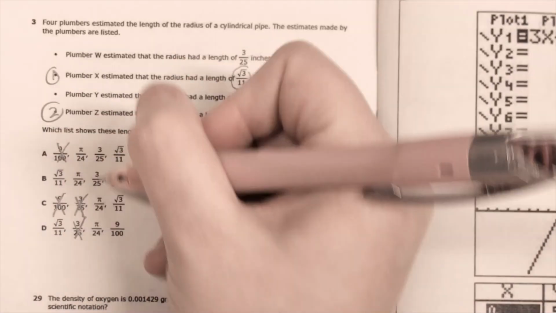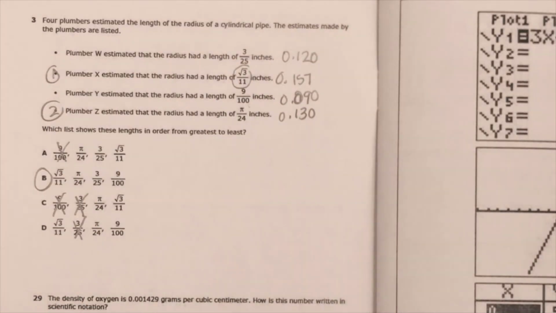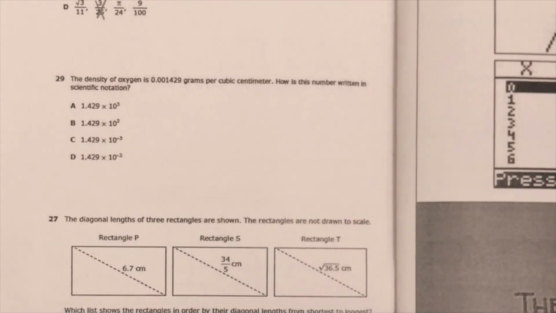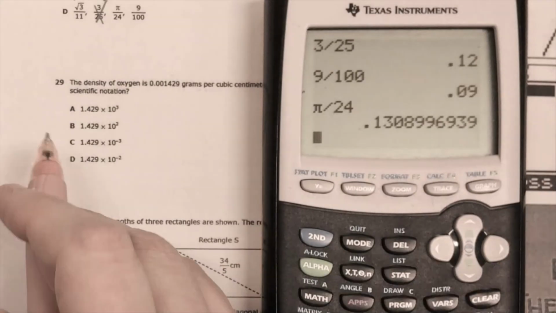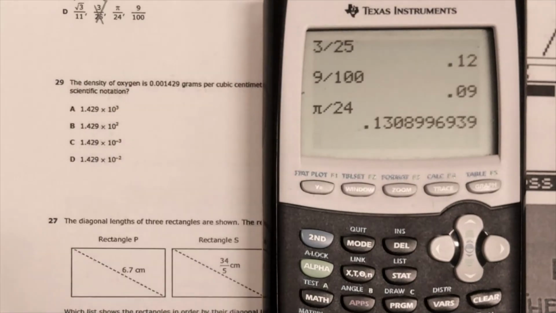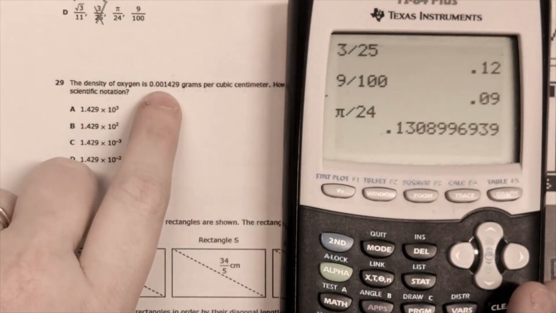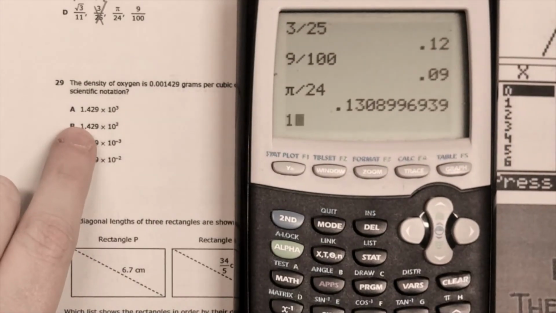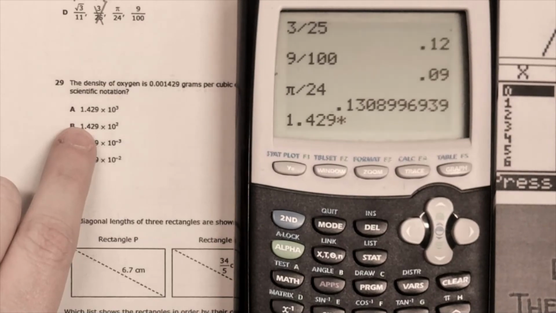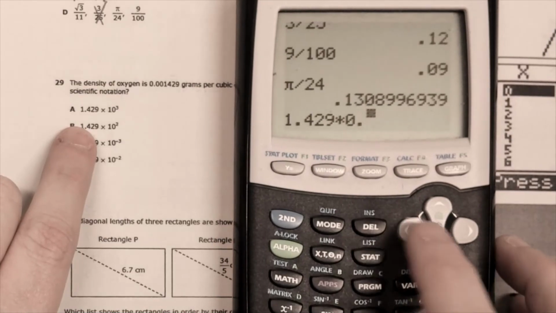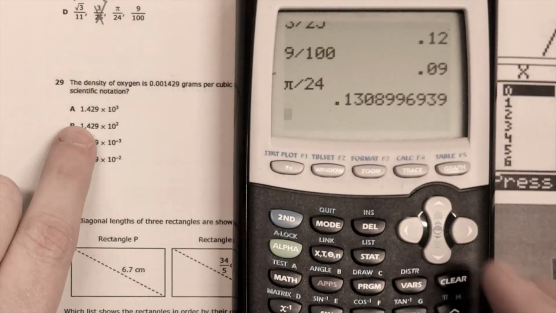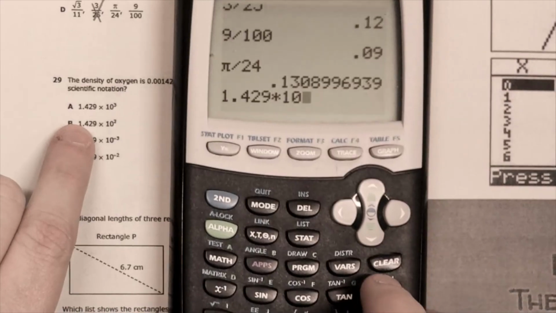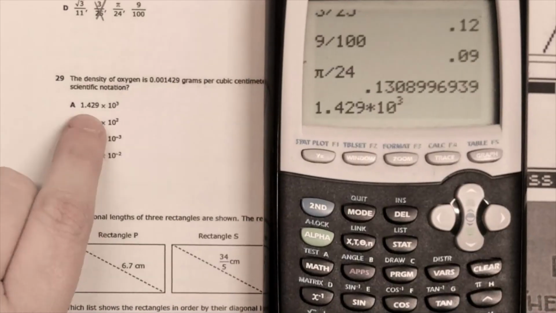Okay? The last thing I'm going to show you is this one. I'm going to show you this one because I didn't teach this to you, but if you want to try it, you can get it right. So they're saying, this is the density of oxygen. How would you write that number in scientific notation? Okay, if you write 1.429 times 10 to the third, using your exponent key, I'm literally just putting what I see there, and I hit enter. It says 1,429.